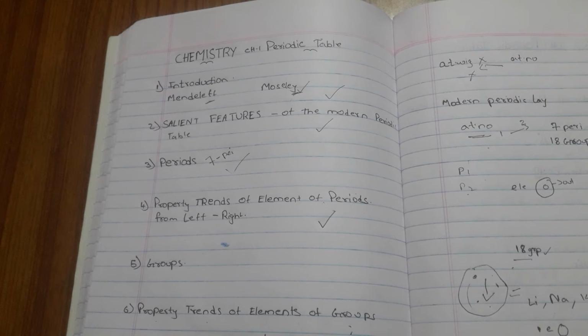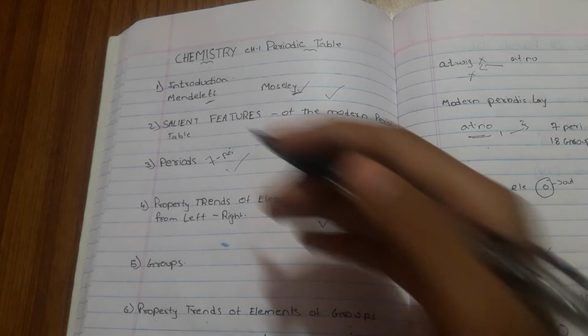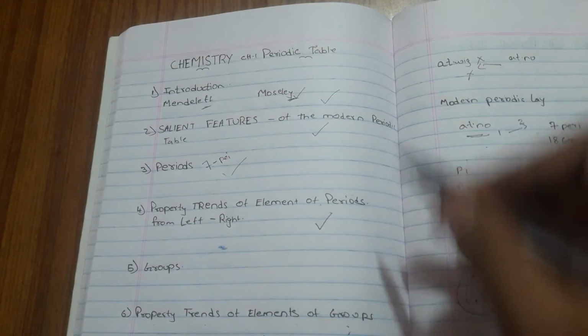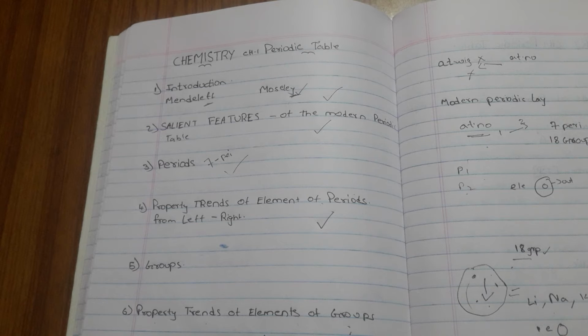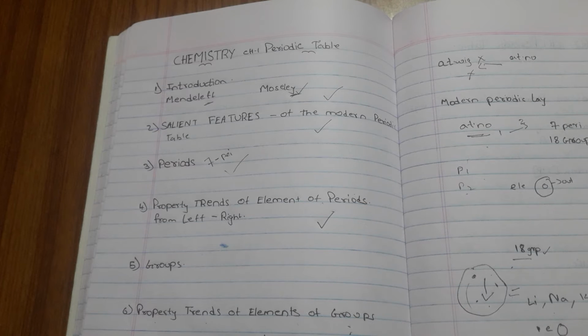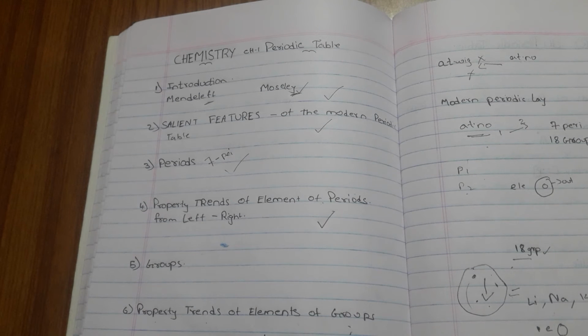In the modern periodic table, the 18 vertical columns are called groups. The group number signifies the number of valence electrons of an element.